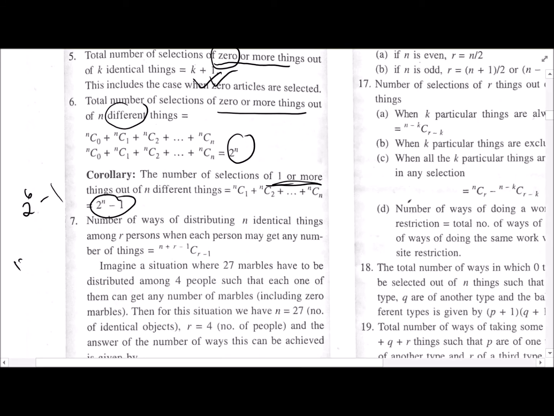So n is 15, r is 4. So it will be 18C3. 18C3 also includes the zero case. I am explaining the zero case. The kids are A, B, C, and D. Marbles are 15. That means let's say B is getting 0 and the remaining 3 kids are getting the marbles out of 15. No problem. Or let's say B and C both are 0 and A and D are getting the marbles. These cases are also included. That means there is no restriction that every child will get at least one marble. There is no restriction like this in this formula. That I mean to say. Okay.